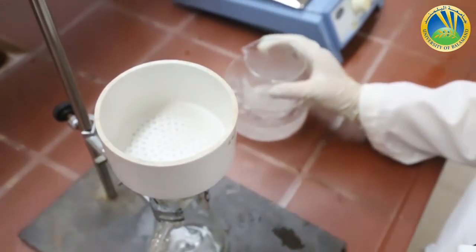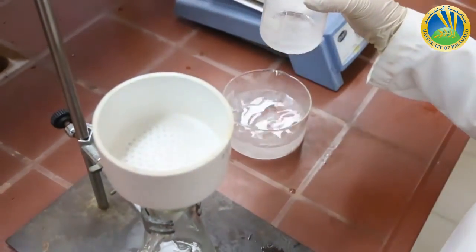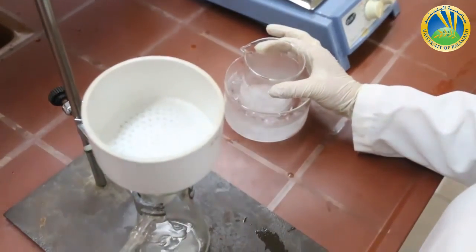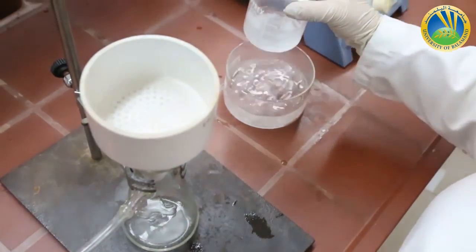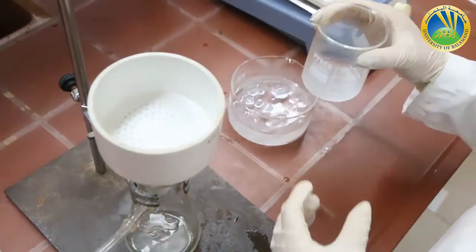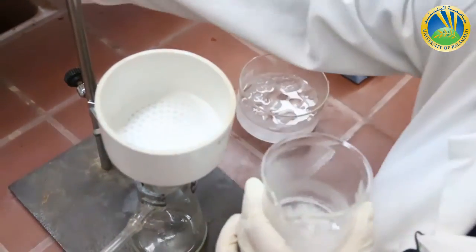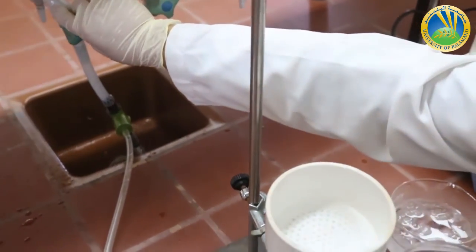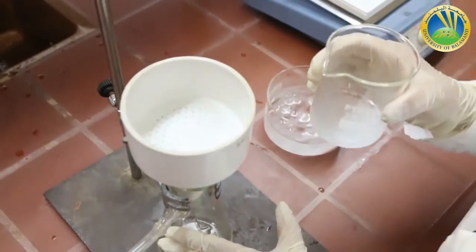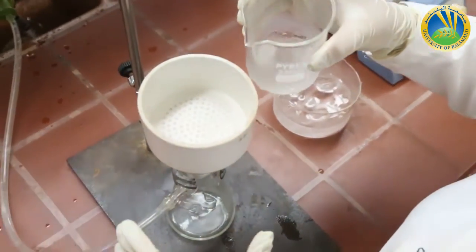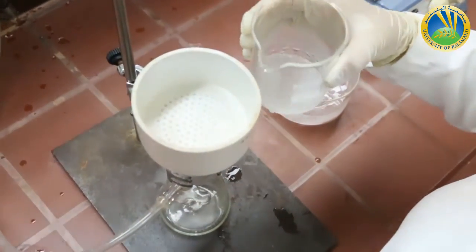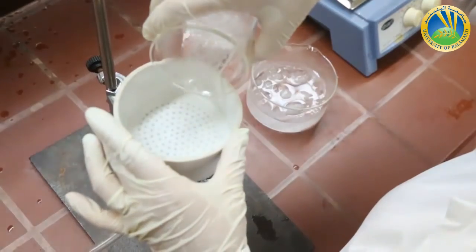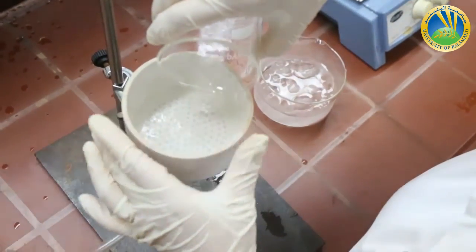I can leave my crystals to cool down at room temperature, or I can use some ice to cool it. Now I have to do the filtration. I open the water on to have vacuum inside my Erlenmeyer, and I have to get all the crystals on the filter paper.